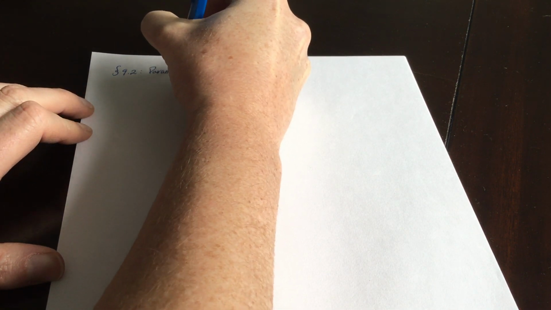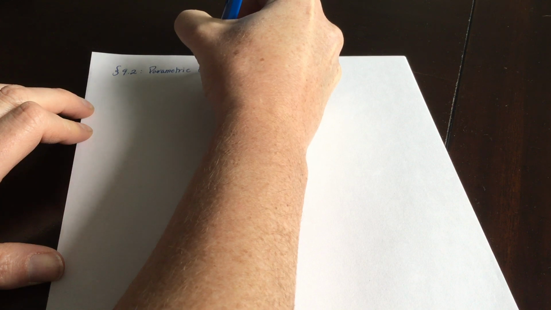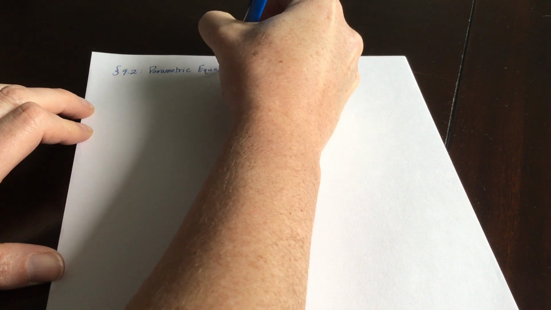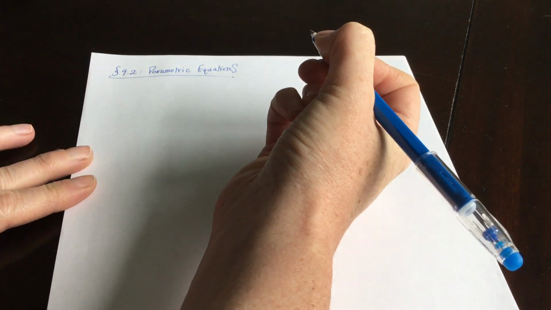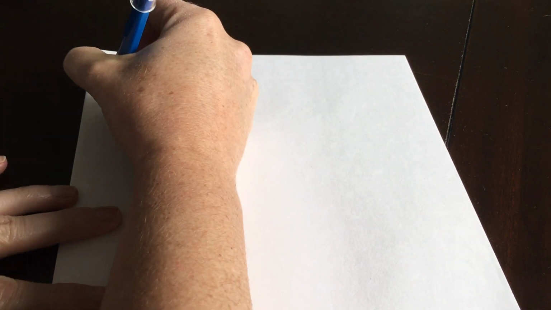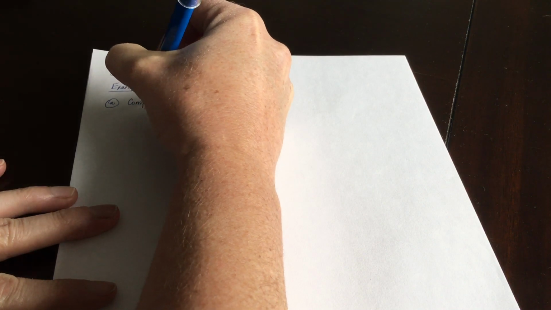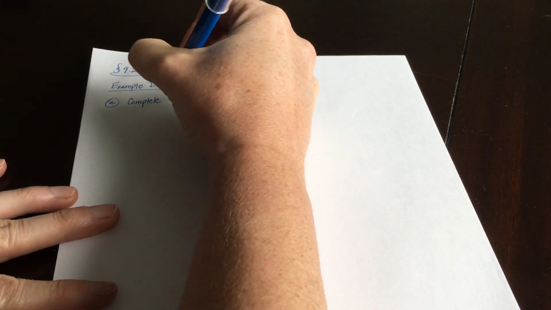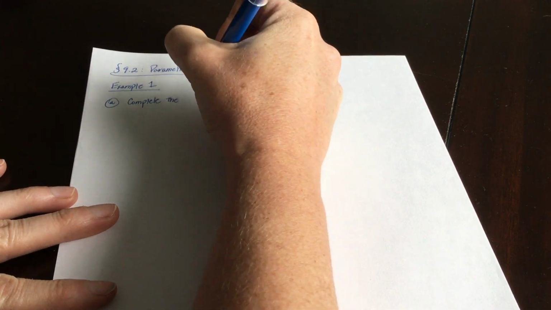Section 9.2 is called Parametric Equations. It is way easier than it sounds. For example one is kind of a warm-up type thing, to be honest with you. It is the content of the day, but it's the kind of thing where if I butt out and just let you do it, we're going to find out that you can just figure it out without me.